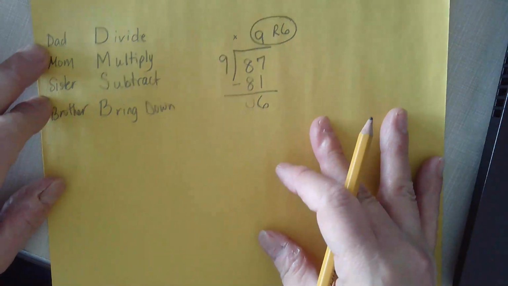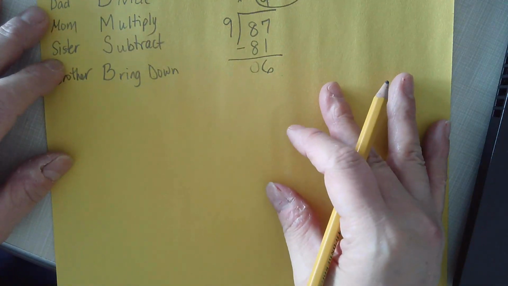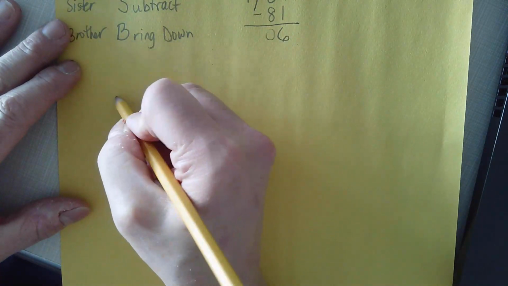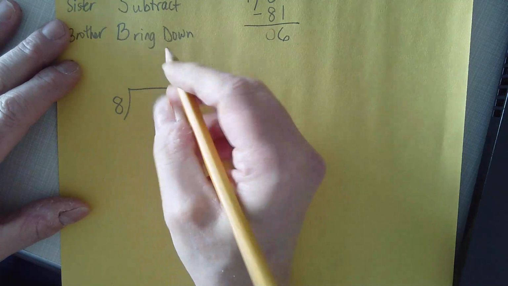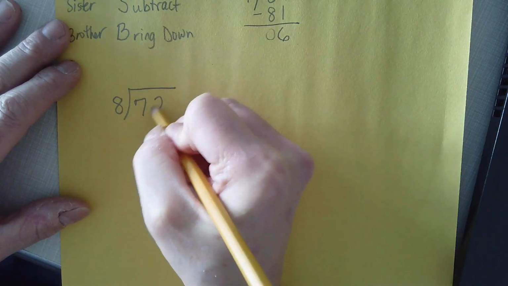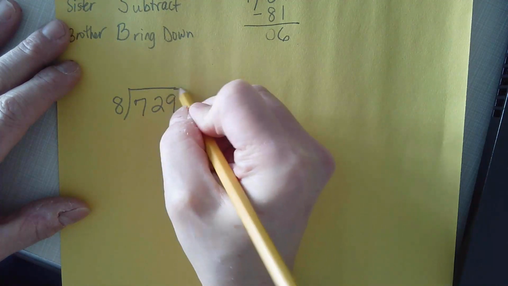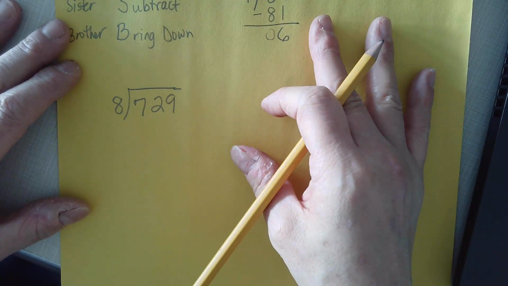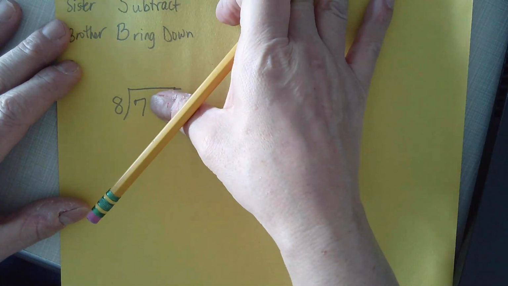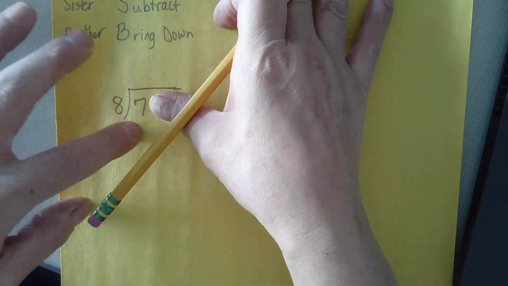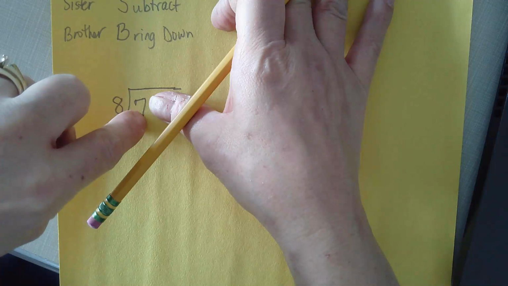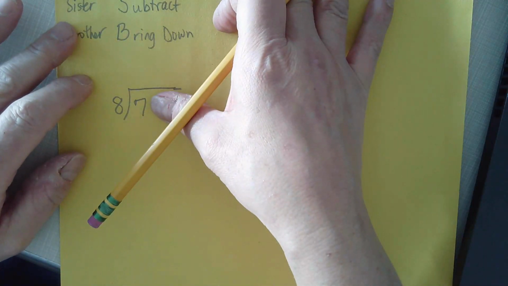Let's add another digit to our dividend and see what happens. Okay, let's say we have 8 divided into 729. Again, using the same strategy, divide, multiply, subtract, bring down. We're going to look at each individual digit. Can 8 be divided into 7? It cannot. This digit is bigger than this digit, so it will not work. So I'm going to move my finger over.